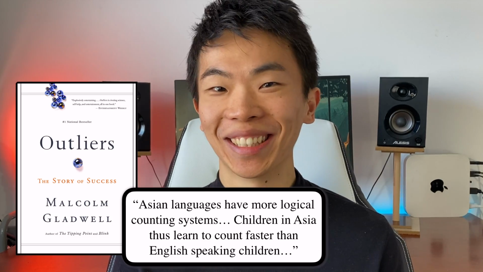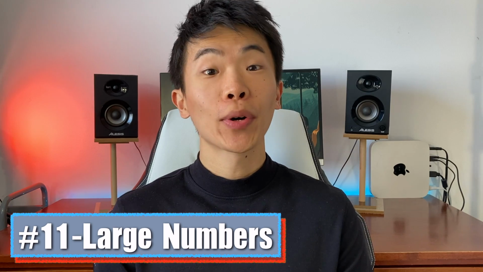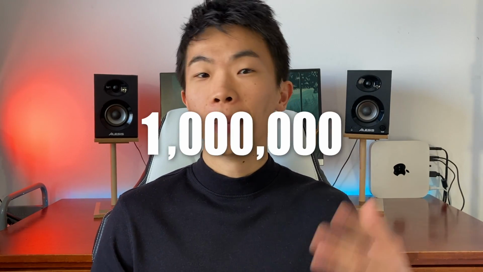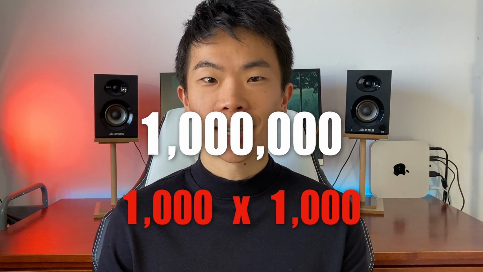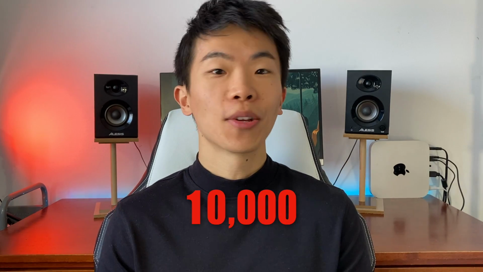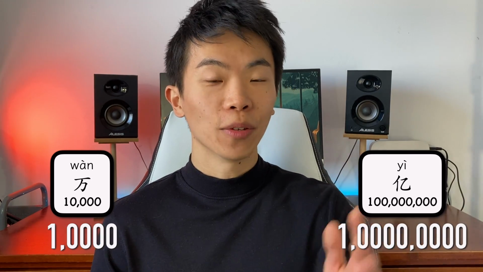I'm not even joking. Large numbers in English are organized by multiples of thousands, or 3 zeros. So, for example, 1,000,000 is 1,000 times 1,000. But in Chinese, large numbers are organized by 10,000s, or 4 zeros. 10,000 in Chinese is a unit called wan, and 10,000 times 10,000 creates the next larger unit, yi, which is 100 million.